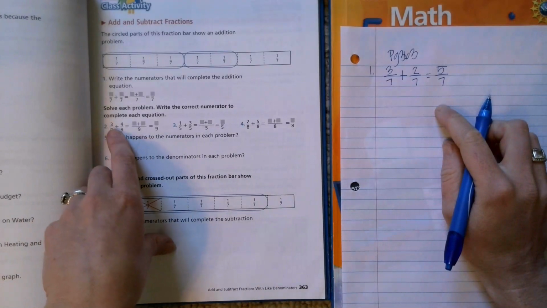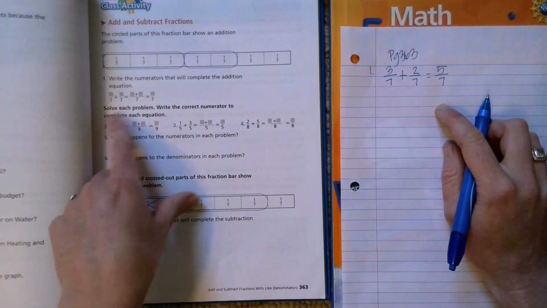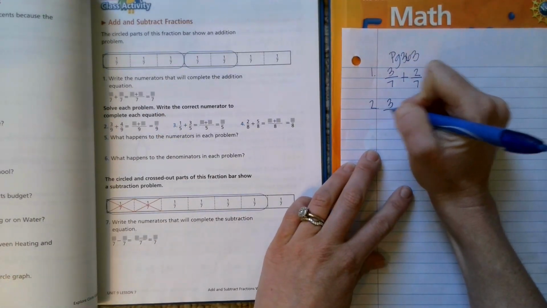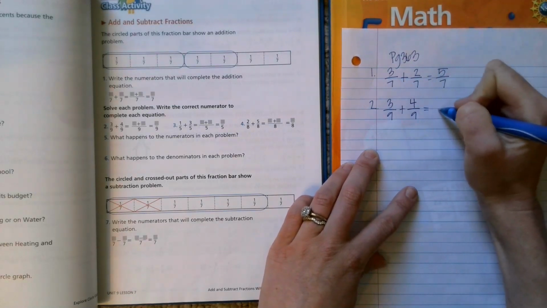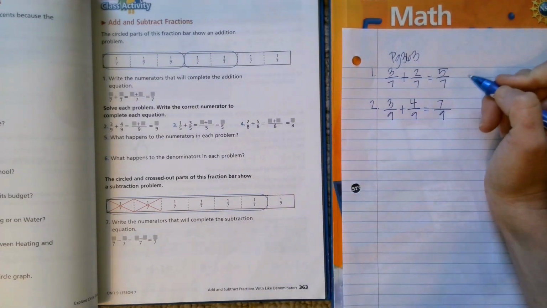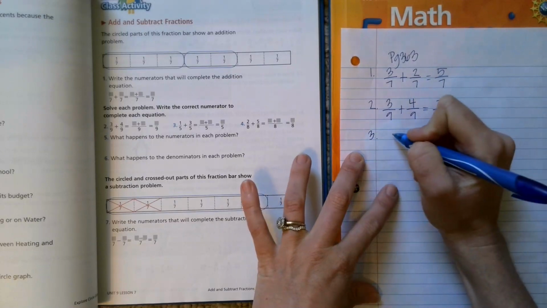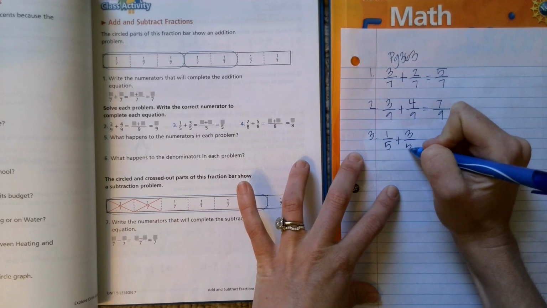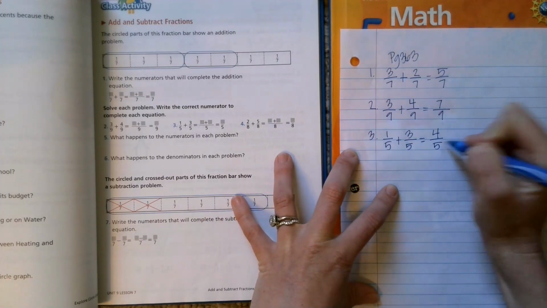Number 2, it says solve the problem. Okay, so we're just going to focus on the end number. Number 2, 3/9 plus 4/9. Denominator doesn't change. 3 plus 4 is 7, and I'll check for GCF at the end. Number 3 is 1/5 plus 3/5, and I get 4/5.